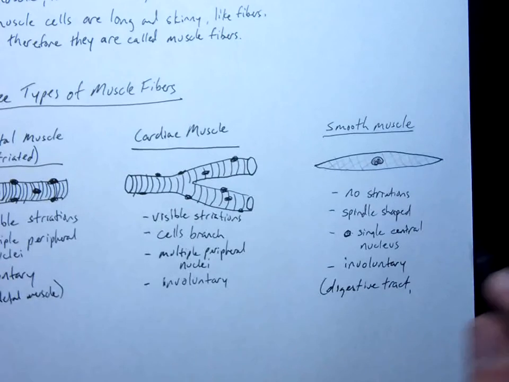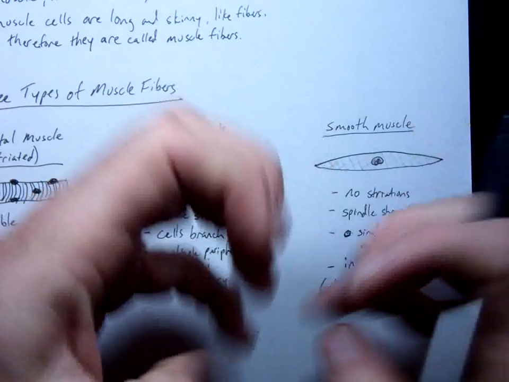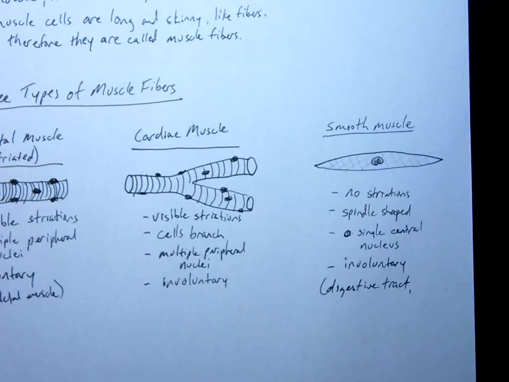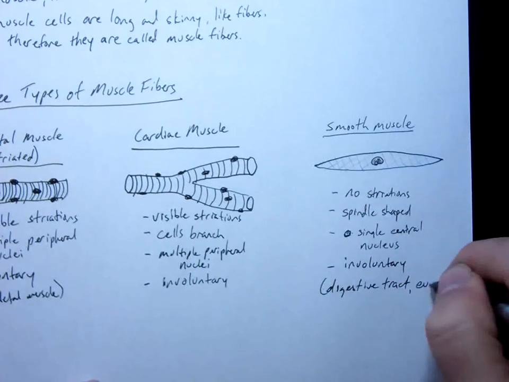You had breakfast this morning. You had lunch a couple hours ago. Your breakfast is further down the line. Your lunch is probably still in your stomach, getting worked over by the smooth muscle in there that's contracting and squeezing and digesting it. But the fact that your breakfast is no longer in there is also the result of smooth muscle. It's being sent through your small intestines right now as waves of muscle contract to push it along. So digestive tract and pretty much everywhere else.